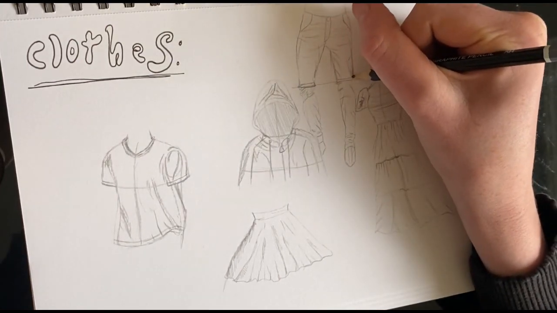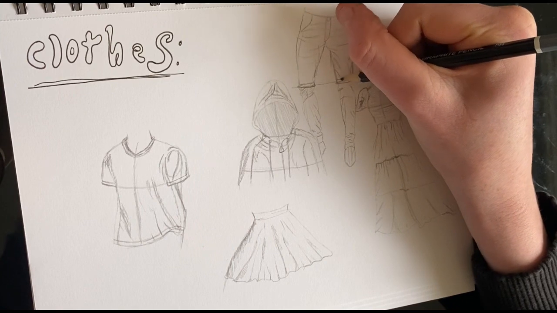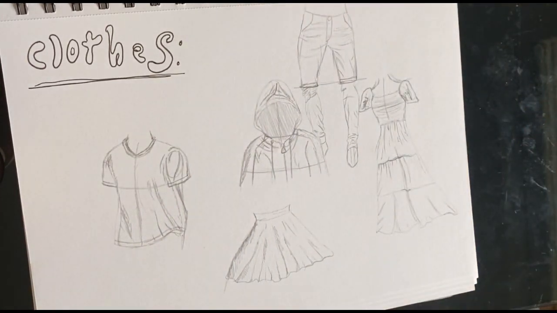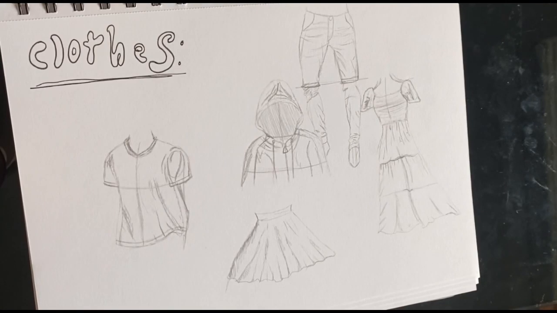So if you're drawing shorts and then you decide you want trousers, just add legs onto the bottom. If you're drawing trousers but decide you want shorts, just rub out the bottom bits and have the shorts on top and add a bit of cuffs, maybe, I don't know. But yeah, that's it. Now we're going to go over with pen.